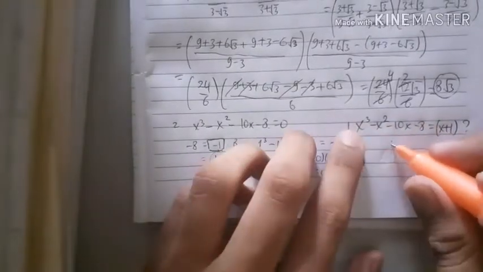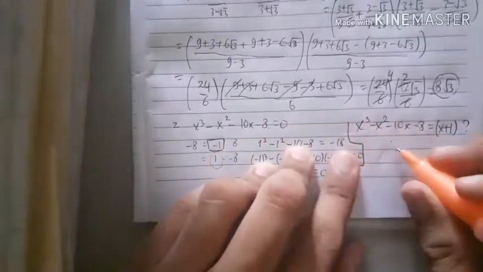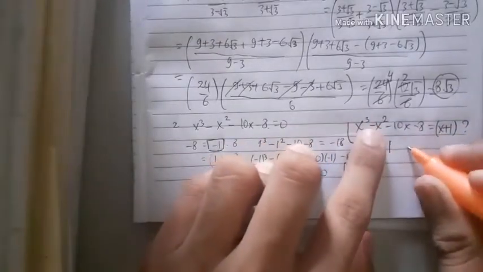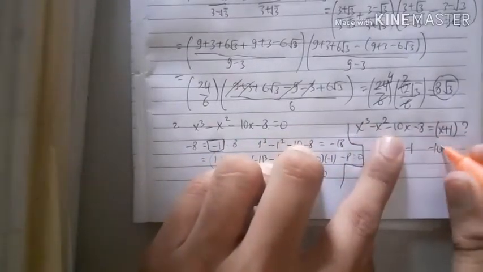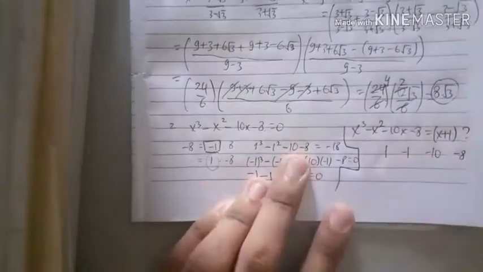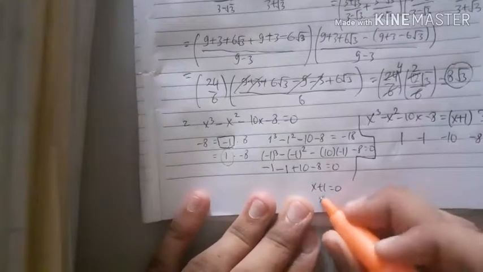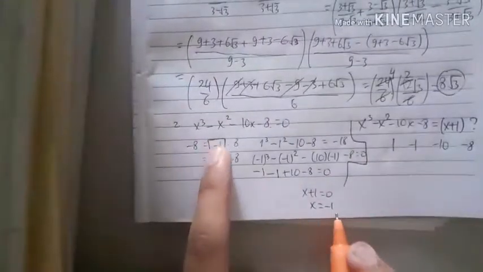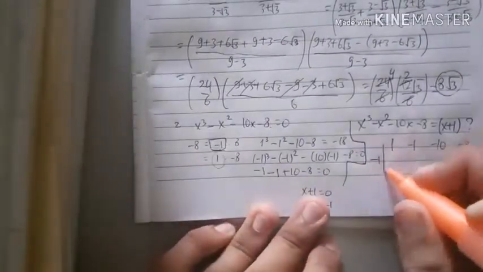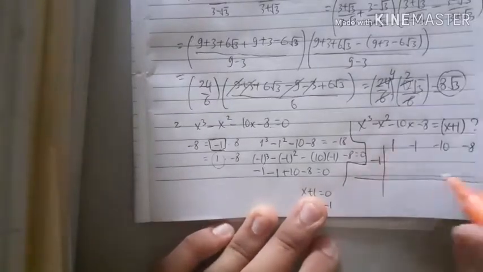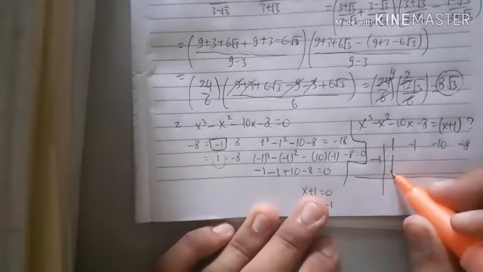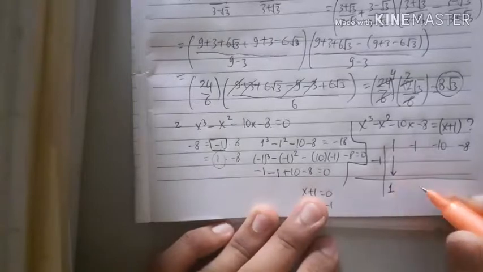So this is 1, the coefficient of x cubed, minus 1 for x squared, minus 10, and minus 8, and x plus 1 equals 0, so x equals minus 1. You put it here, and the first coefficient you directly put down.